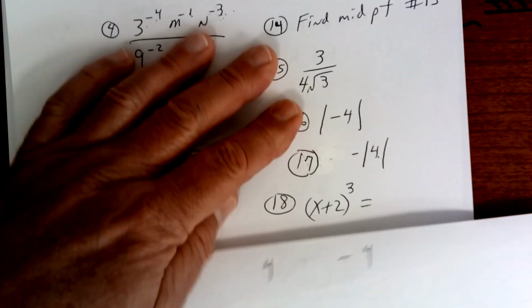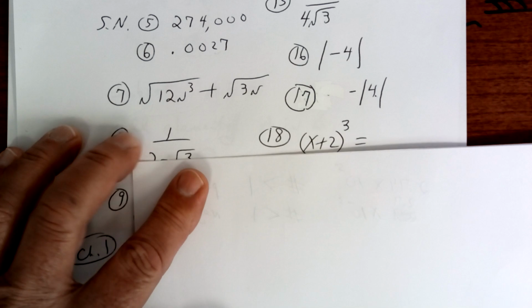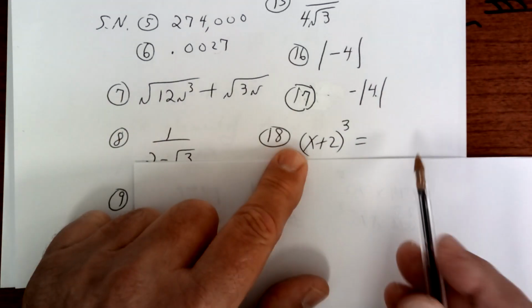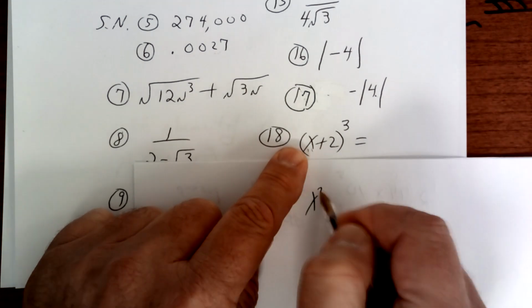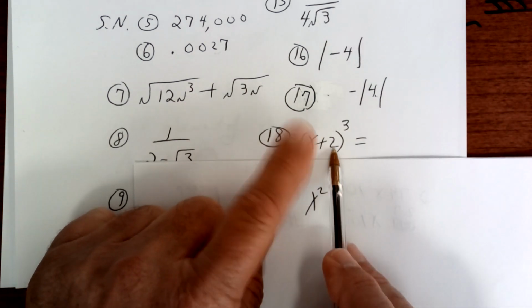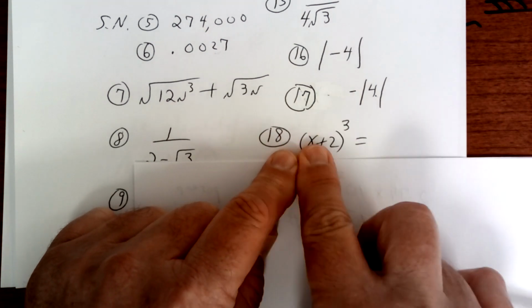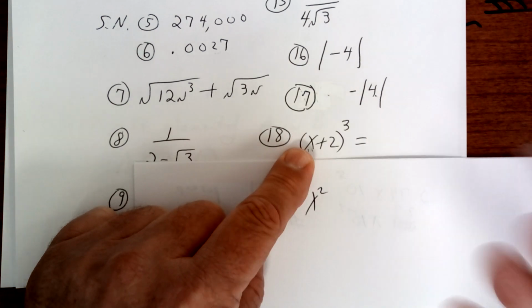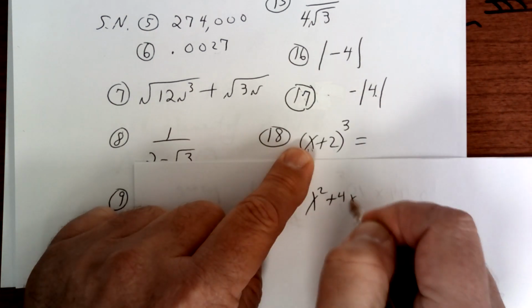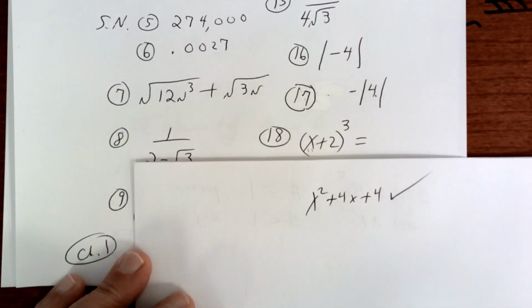Last one, FOIL. You should know how to do FOIL. Right? I showed you a shortcut. I said you multiply the first times the first. Well, x times x is x squared. Then you multiply these two times 2. I know I said that. So x times 2 is 2x times 2 is 4x. And then 2 times 2 is 4, and I'm done. And I did FOIL in my head. And so should you. Any questions on how I did it?